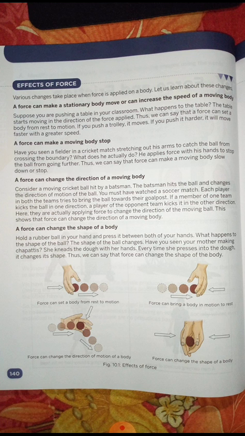You must have watched a soccer match. Each player in both teams tries to bring the ball towards the goal post. So they change the direction of the ball.